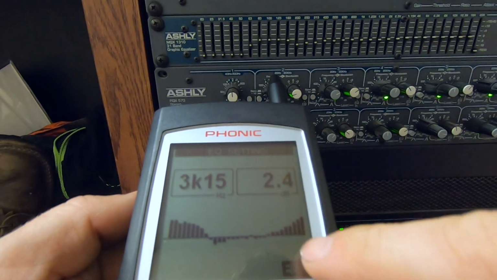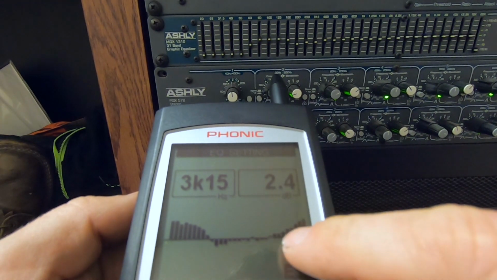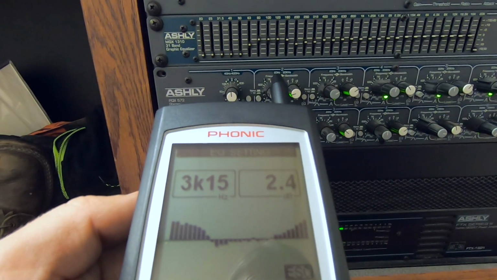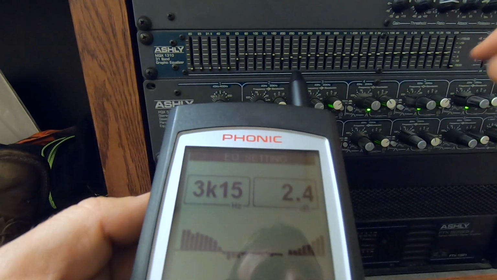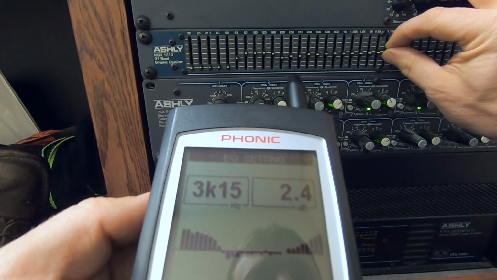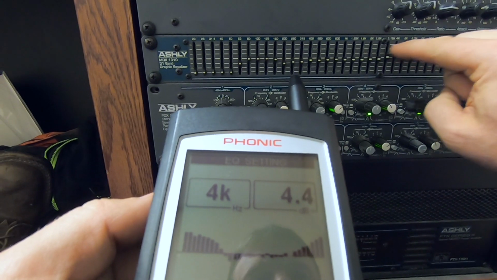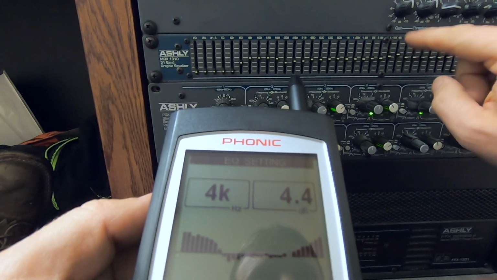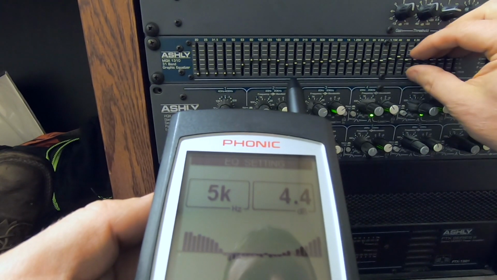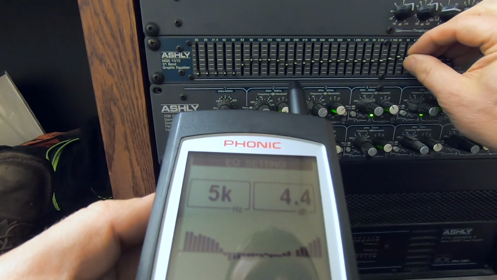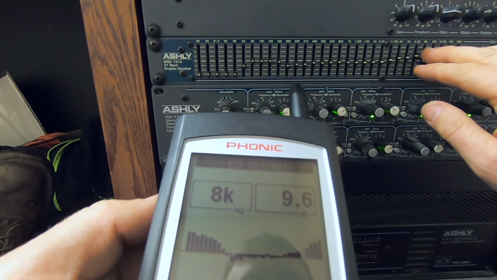Now at 3.15, it's saying we got a deficiency, so it's saying plus 2.4. So I am going to work with some of the higher frequencies here. I am going to raise them just a little bit. So 3.15, I'm going to bring up 2. 4K, saying bring up 4.4. Now remember, I told you this is the range where we get our speech intelligibility, 2, 3, and 4,000 hertz. So that's why I'm willing to do a little bit more work of raising up the volume here. 5K is going to be plus 4.4, 6.3, so it's saying 6.9. I'm going to hold off there.